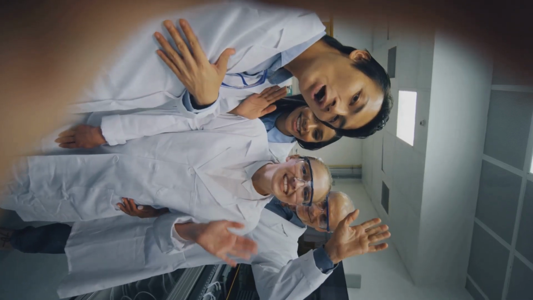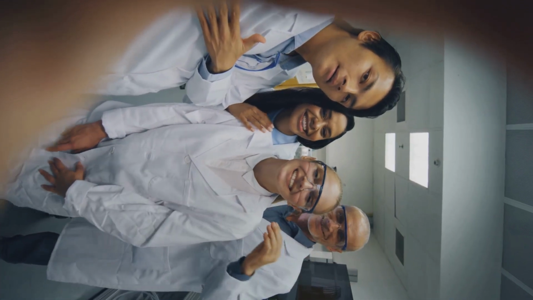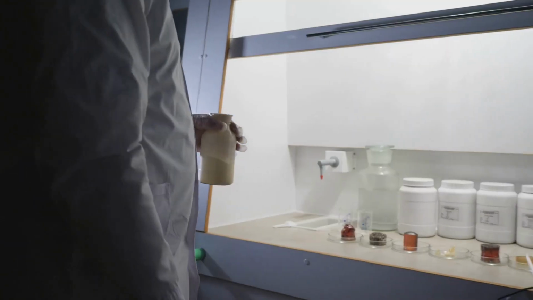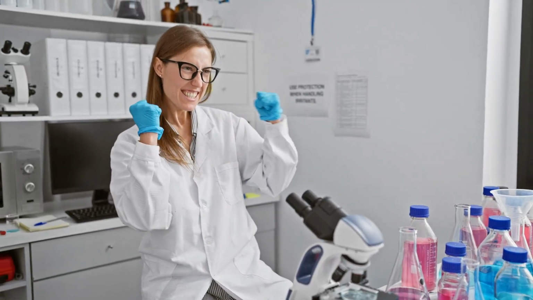That's the magic and the power of factorial design. It's a true game changer for anyone seeking to optimize their processes. Let's dive in and see how to set one up, step by step. Ready to design your own experiment?